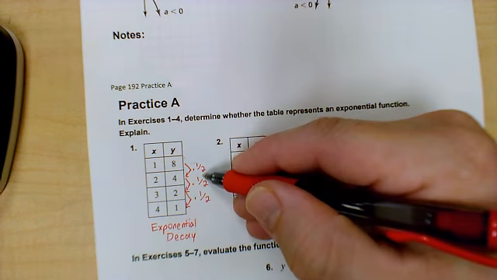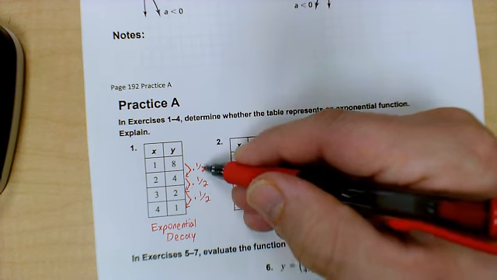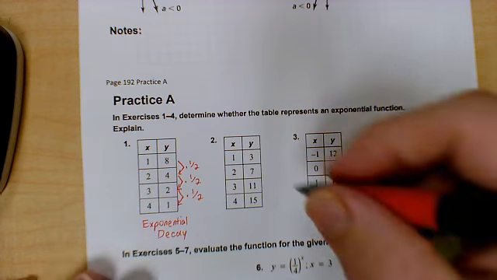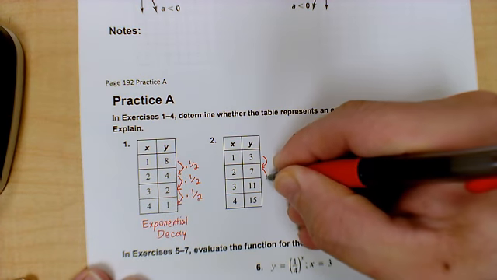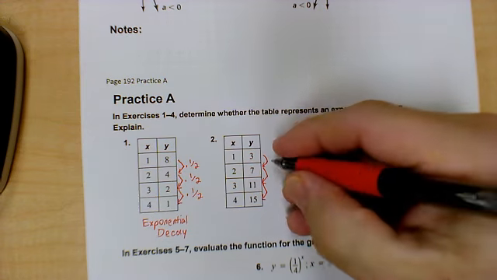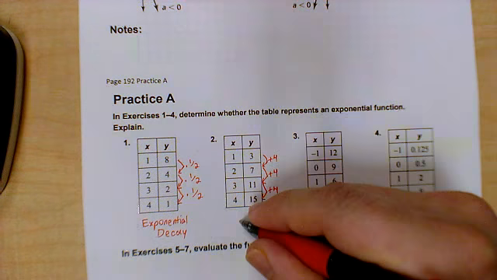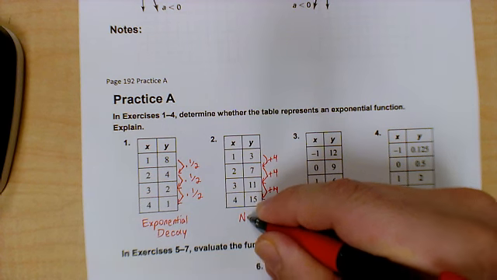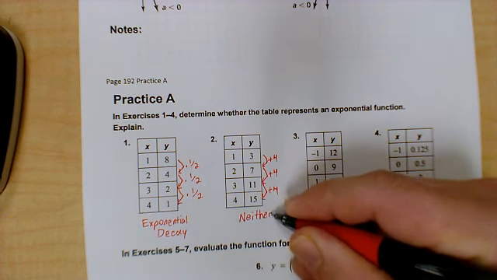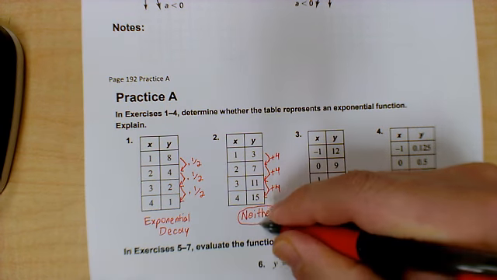And we also know that the growth factor, decay factor B was less than 1. All right, let's take a look at number 2. So from 3 to 7, 7 goes to 11, 11 goes to 15. This is not multiplication. This is simply adding 4 every time. So since it's adding 4, it is neither exponential growth nor is it exponential decay. It's not exponential would be my answer.